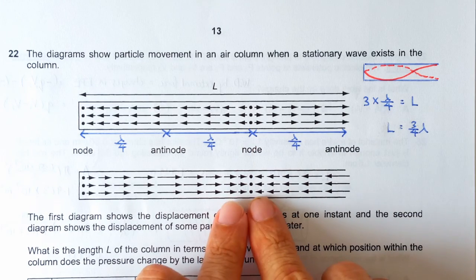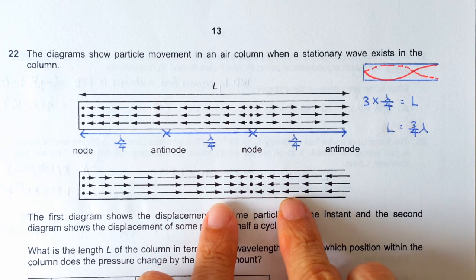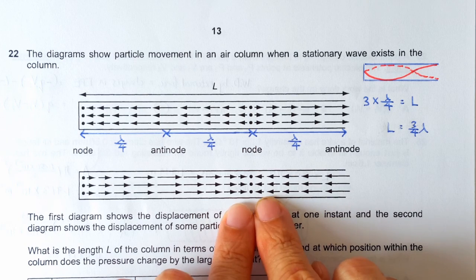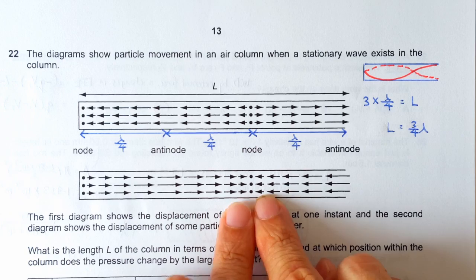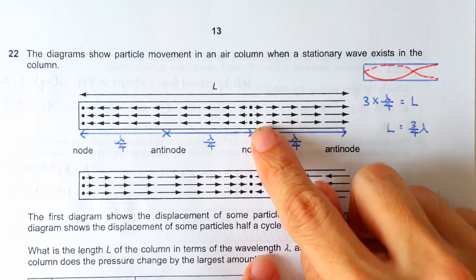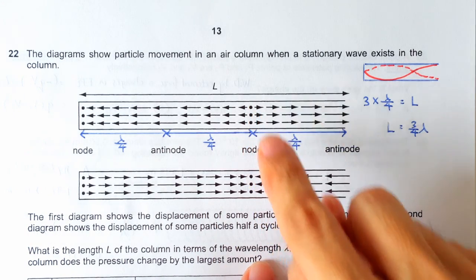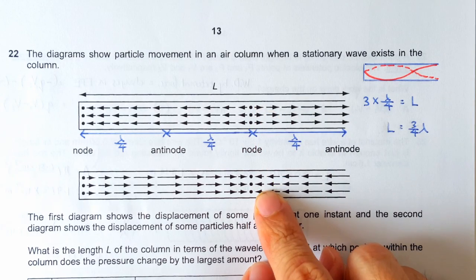Half a cycle later, notice that the air molecules on the left and the right are displaced inward. That's when you have a compression at the displacement node. So you can see that at the displacement node, the pressure actually changes from rarefaction to compression to rarefaction to compression.